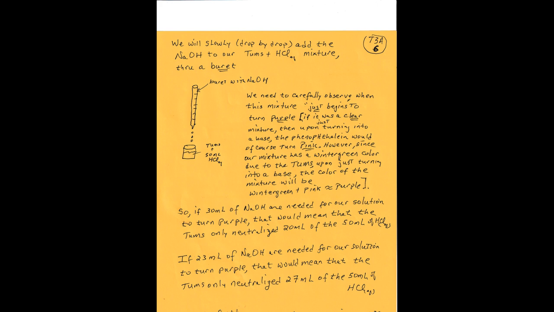We're going to slowly, drop by drop, add some sodium hydroxide. This is our titration procedure, to our Tums and HCl mixture, through a burette, right? There's the burette, and we're going to drip, drip, drip NaOH. This is the NaOH, sodium hydroxide. We're dripping it. It's a base.